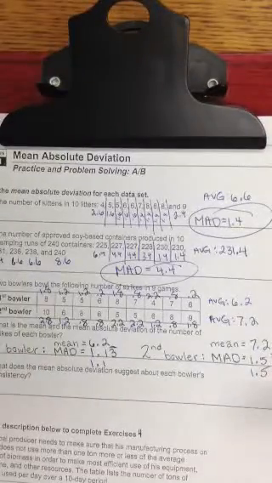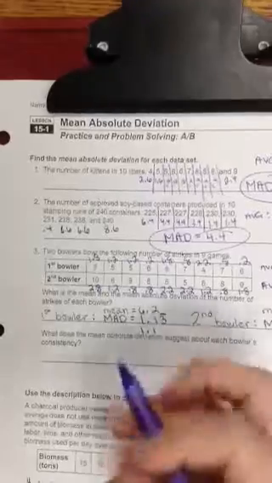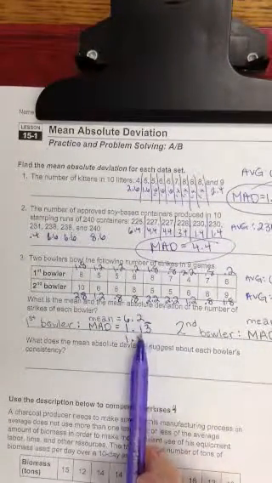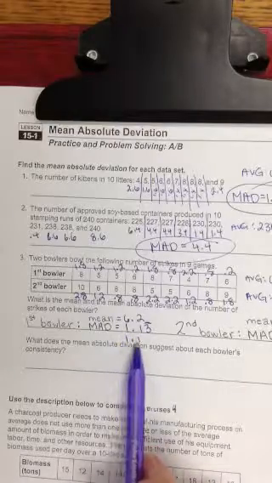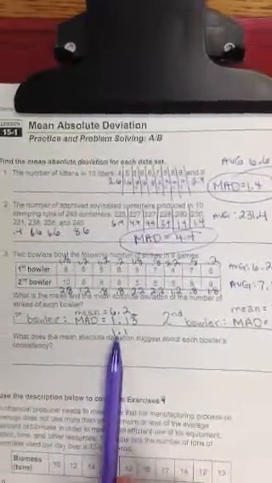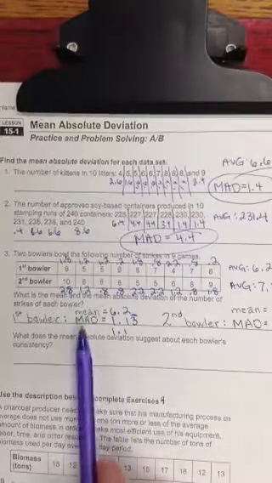What does the mean absolute deviation suggest about each bowler's consistency? Okay, so if I'm comparing these two MADs, I notice that this one's smaller because it just has a 1.1 compared to over here was a 1.5. So the smaller the MAD means that it deviated less from the average.